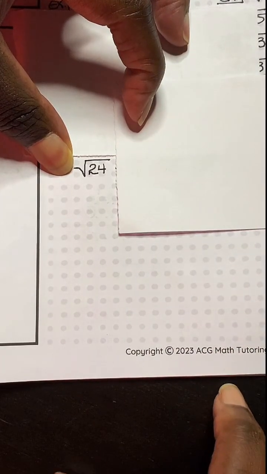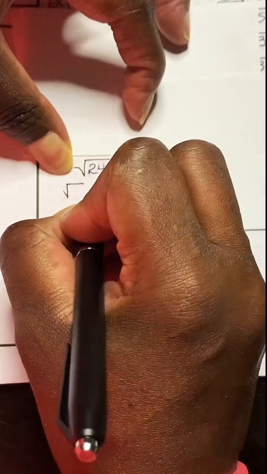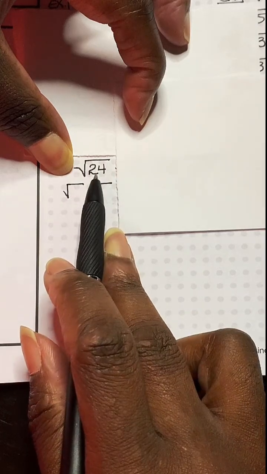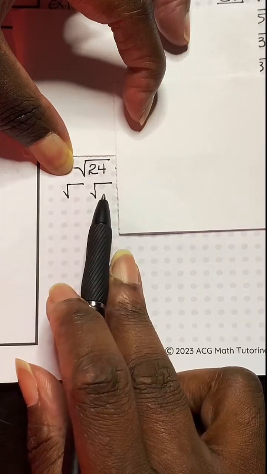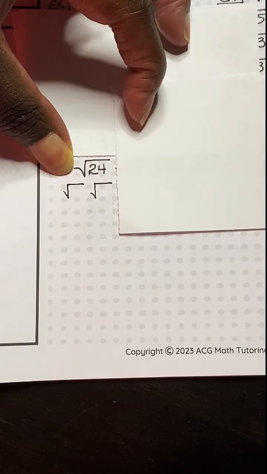So now, square root of 24. This can be broken down. I need a perfect prime combination. Okay? What two numbers multiplied together would give me 24, one of them being a perfect square root and the other one being a prime square root? What do you think? Throw them up in the chat.